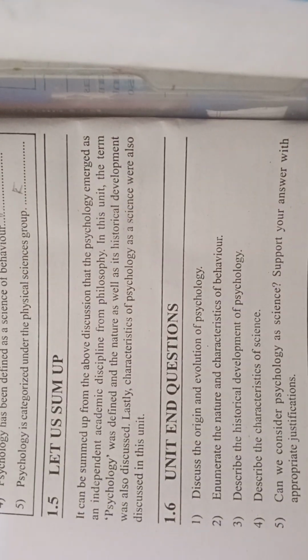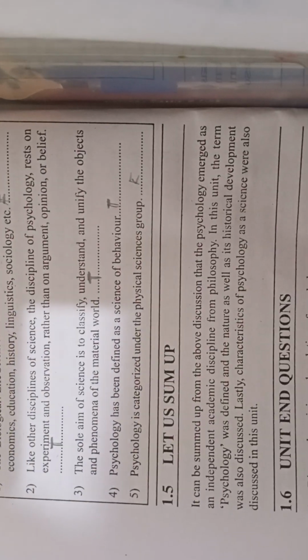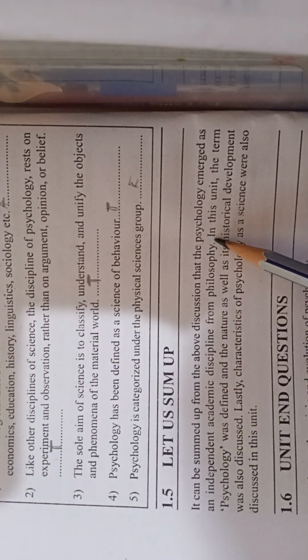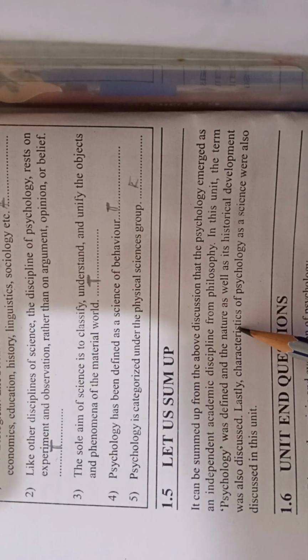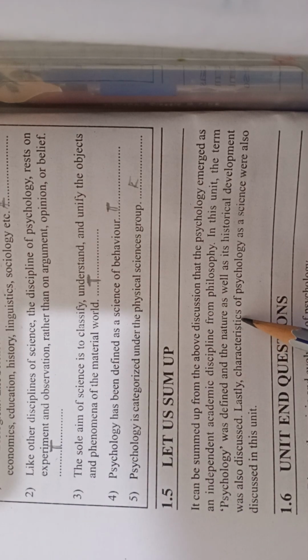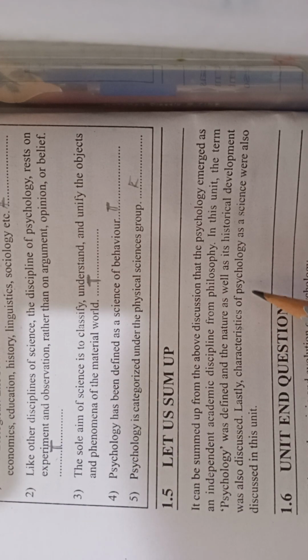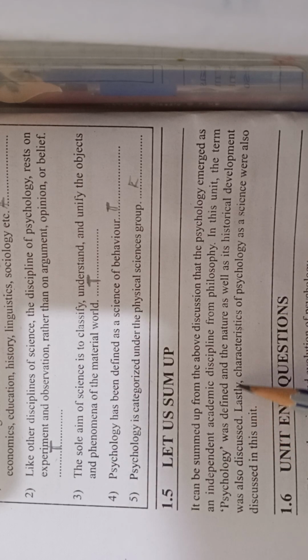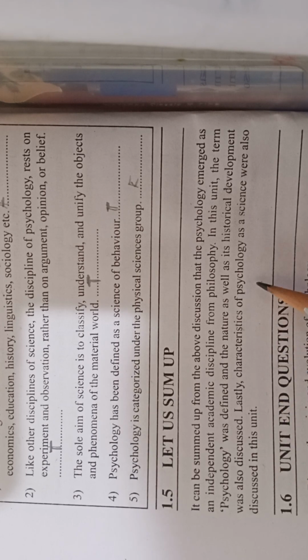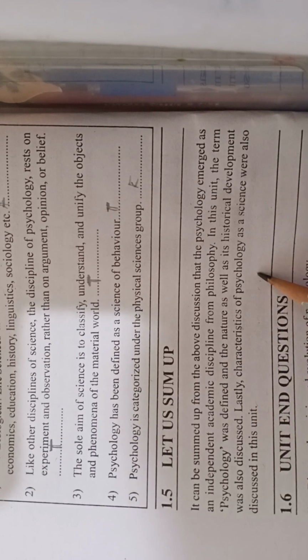Now let's sum up what we have studied. It can be assumed from the above discussion that psychology emerged as an independent academic discipline from philosophy and physiology as well. In this unit, the term psychology has been defined, and the nature as well as historical development was also discussed. Lastly, characteristics of psychology as a science were also discussed. As a science, it could come in a long form question. Also, the characteristics of behavior can come in long form questions.